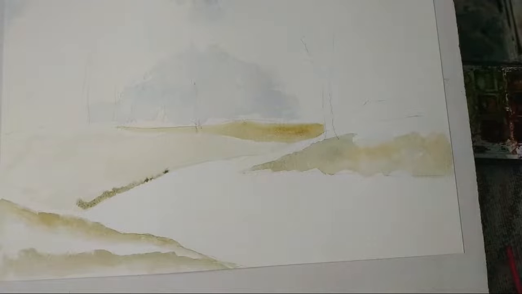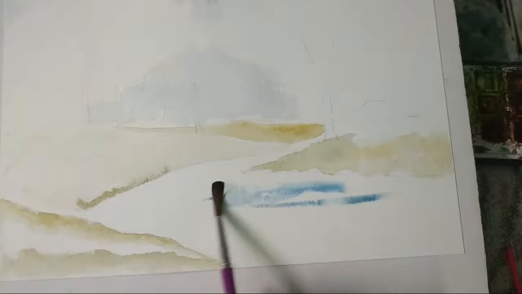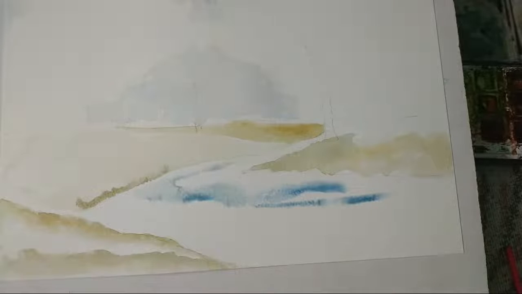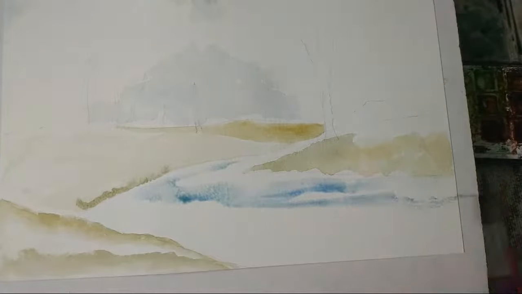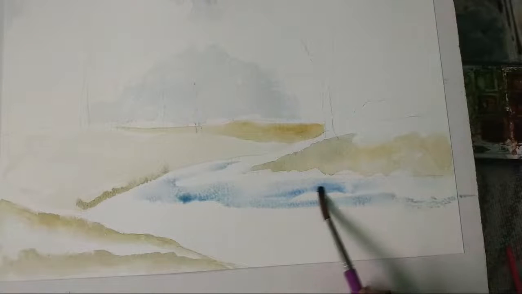Now we'll come to the water. The use of blue is very light here, so I have to first apply the first layer, and I will keep some areas very light.